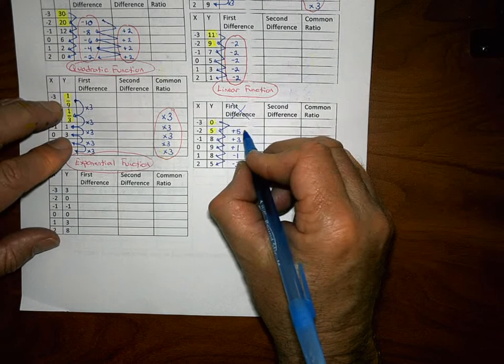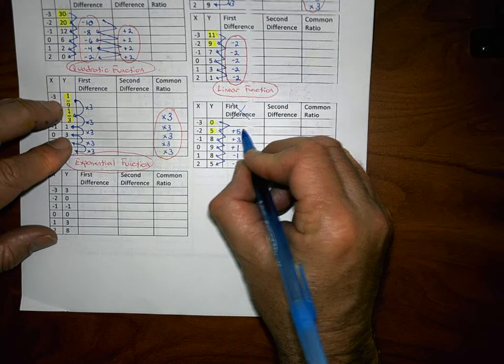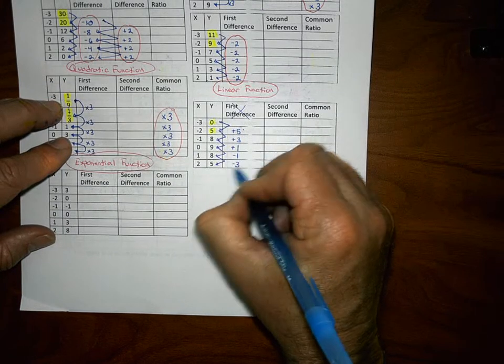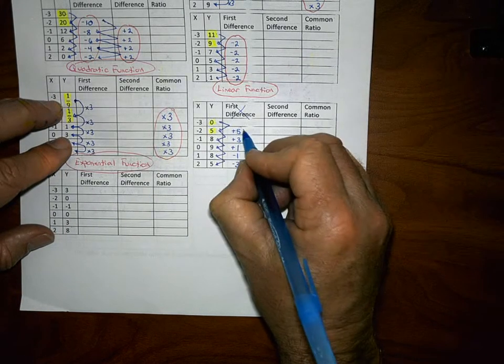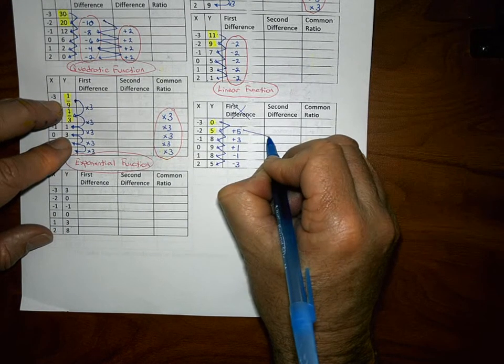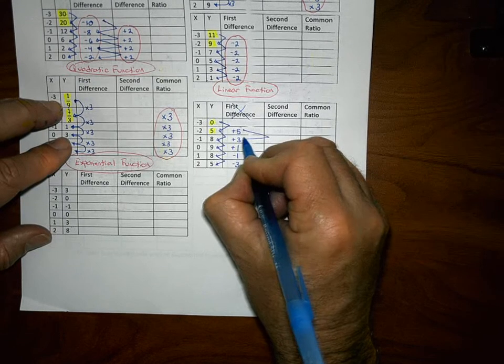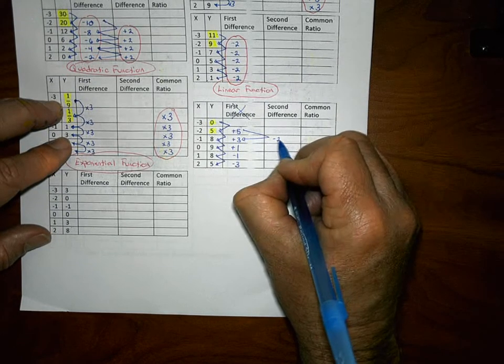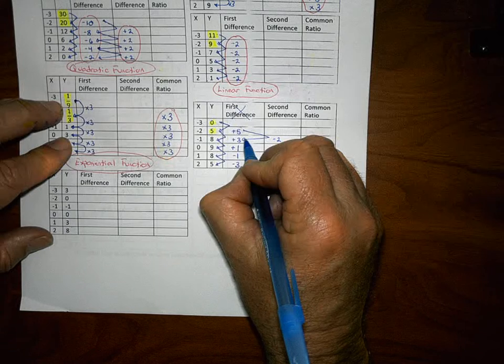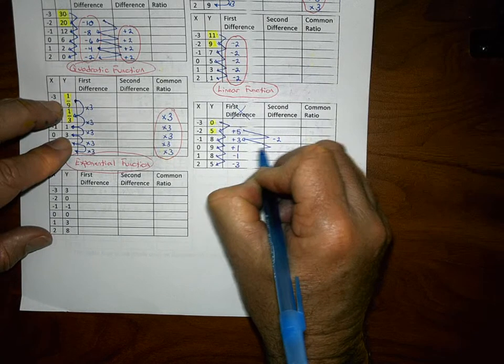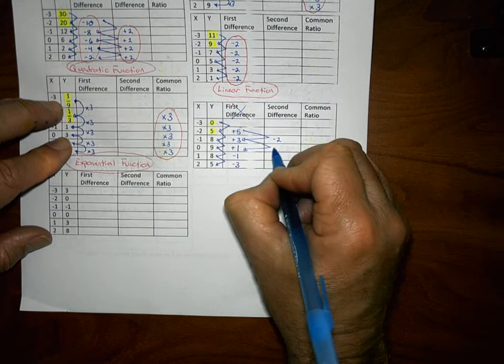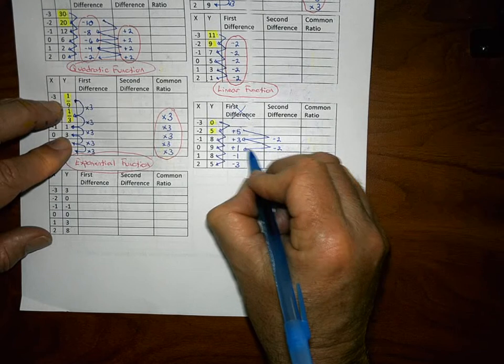Okay, so then I have to look at my second difference and see if there's a second pattern. So I look at this 5 and I go, all right, I went from 5 to 3, so I decreased by 2. Then you go from +3 to +1. So what are you doing? You're decreasing by 2. Then you go from positive 1 to negative 1.